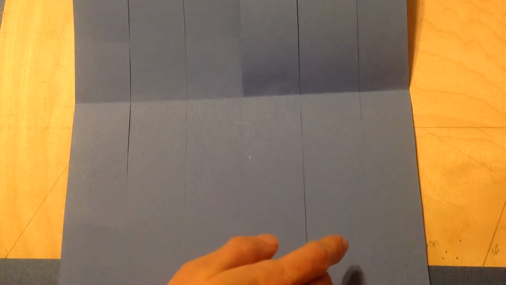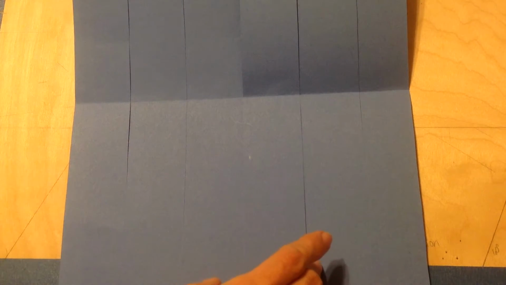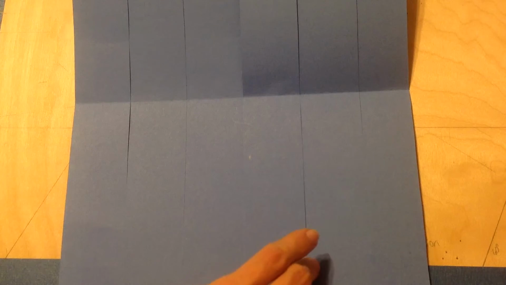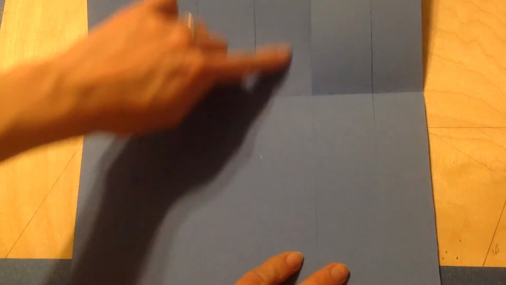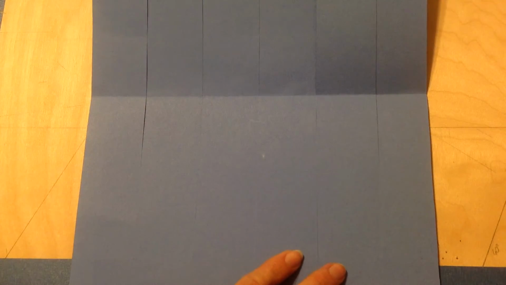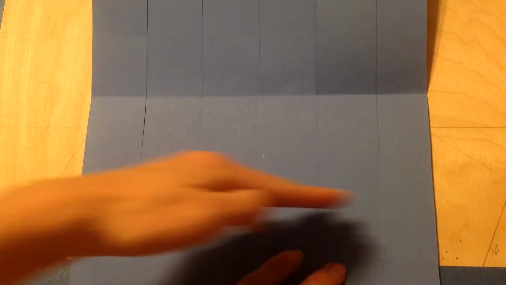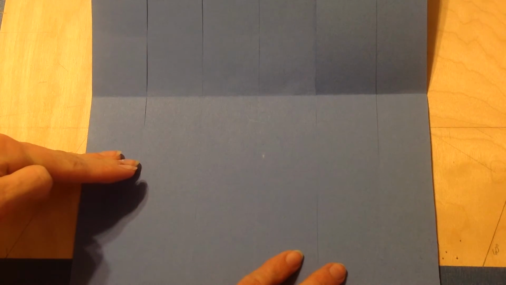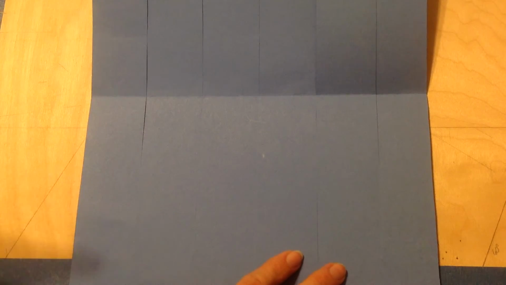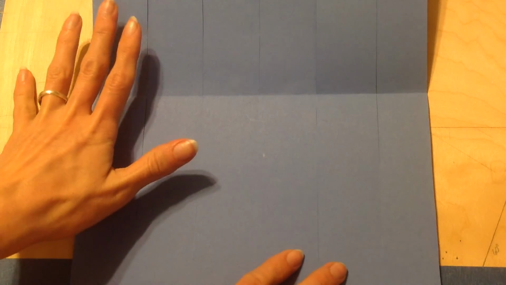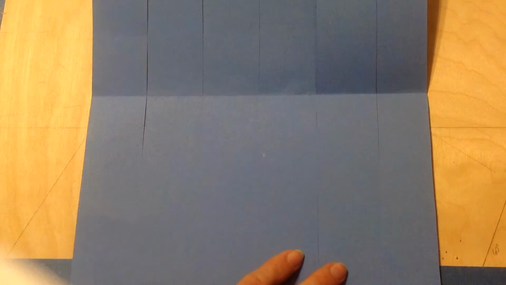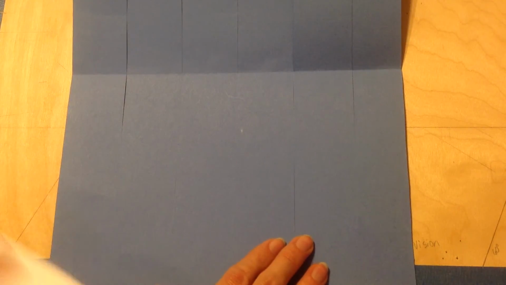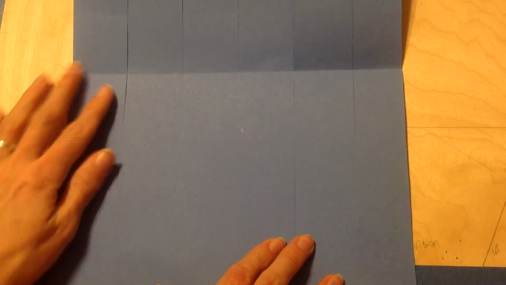In weaving, there are two terms called warp and weft. The warp of weaving is the part that goes vertical, and the weft of the weaving is the part that's horizontal. The weft is the part where you're putting the pieces in, and the warp is the part that kind of stays still. So now I'm going to show you guys how to put the weaving together.